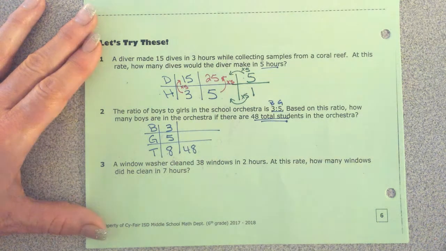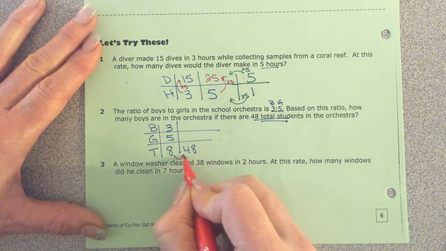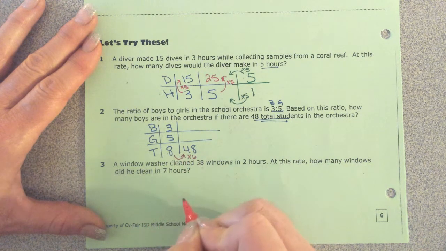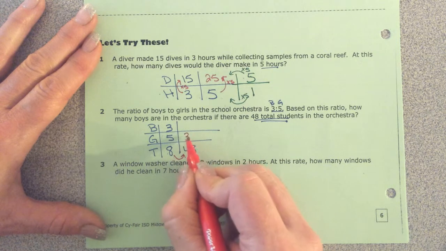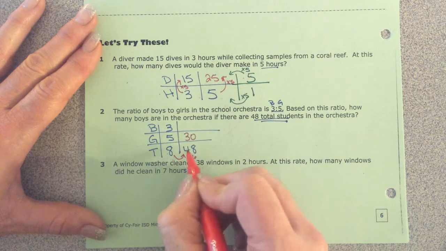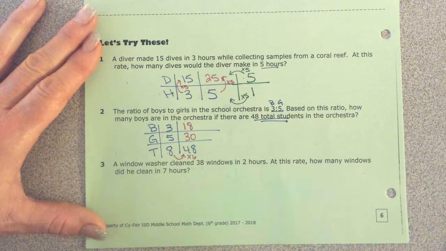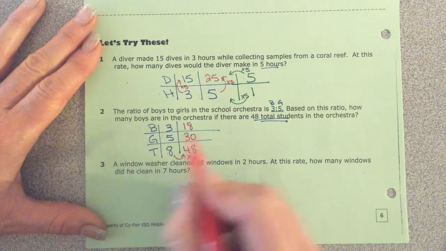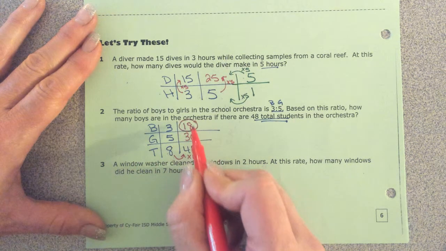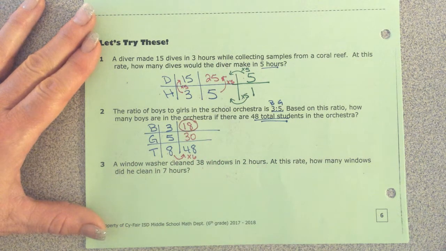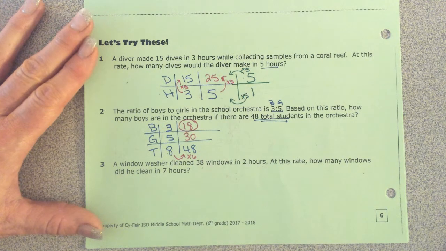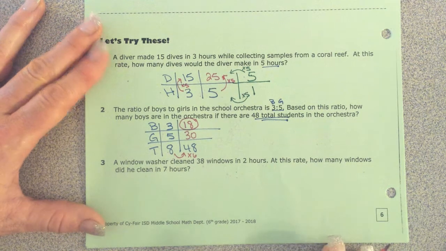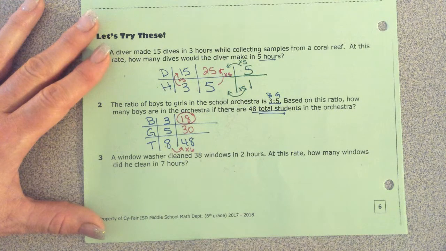So I can see this scale factor quickly. 8 times 6 is 48. So 5 times 6 is 30, and 3 times 6 is 18. So the question asked how many boys? That would be 18 boys out of 48 total students. So be aware when they combine, you're going to have to make a third column. All right, last one. Woohoo!